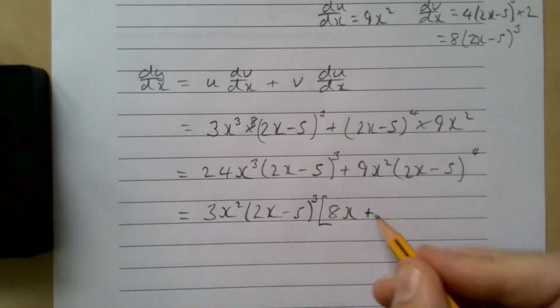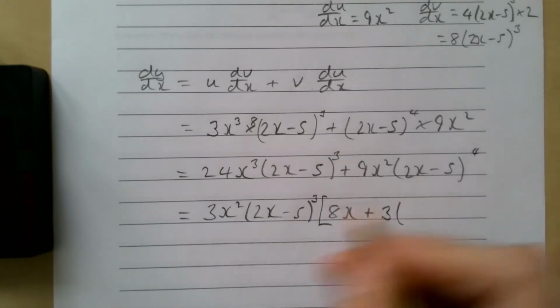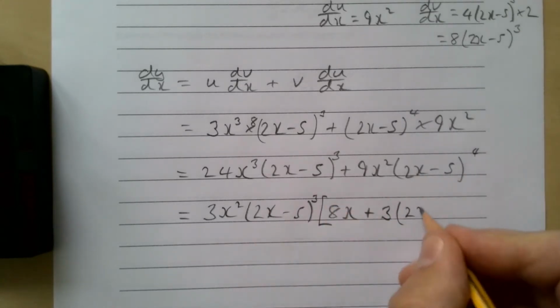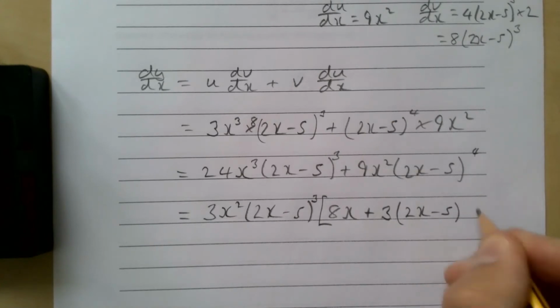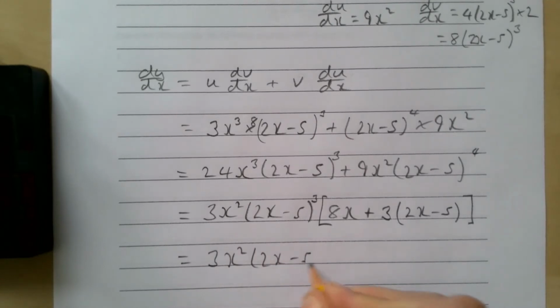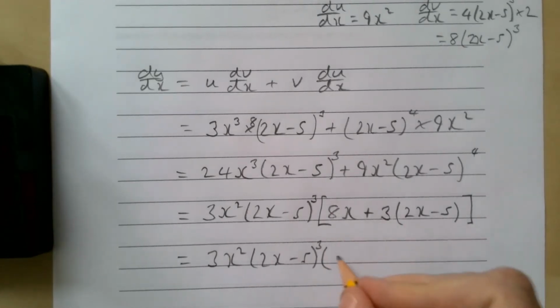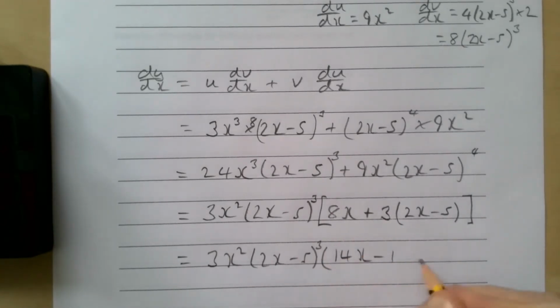This times what gives me this? It's going to be 3. And there's a 2x minus 5 because it's only the power 3. And we need them to the power 4. So final line, 3x squared upon 2x minus 5 cubed. And then tidying all this up, that's an 8x and that's a 6x. So that's going to be a 14x take away 15. So that's our product rule.